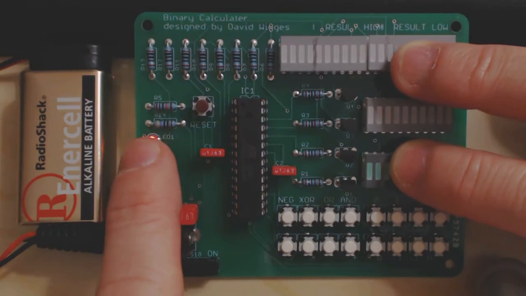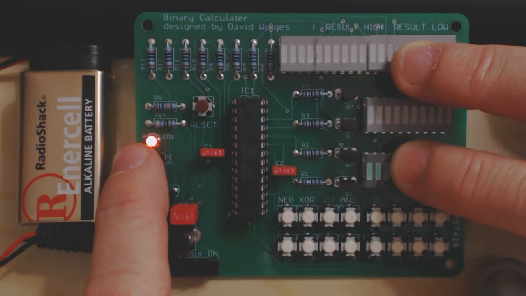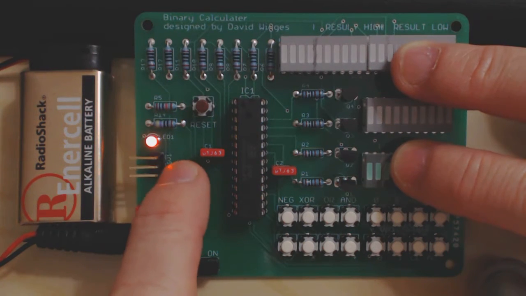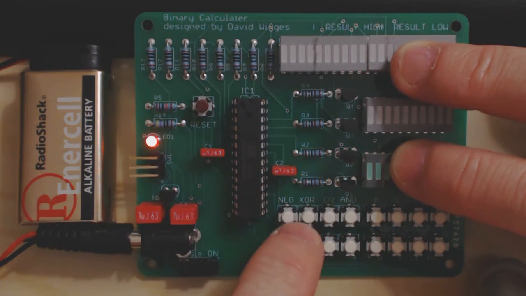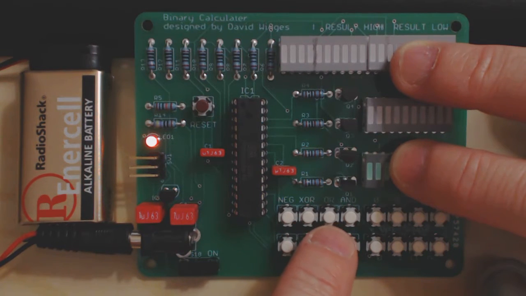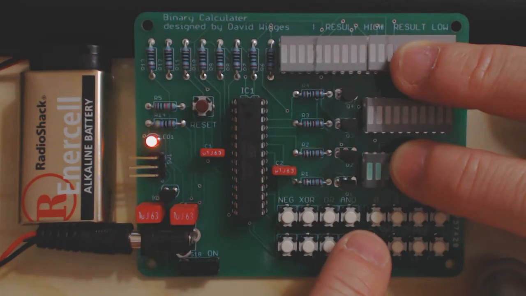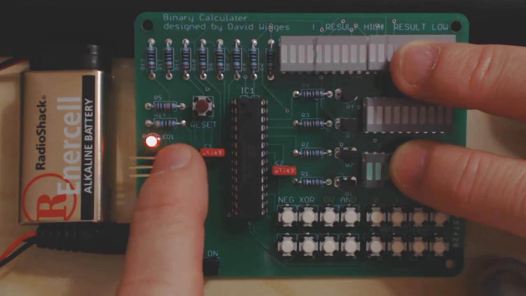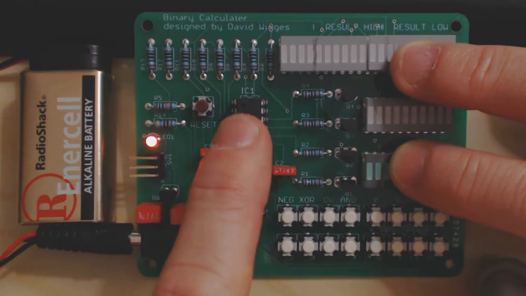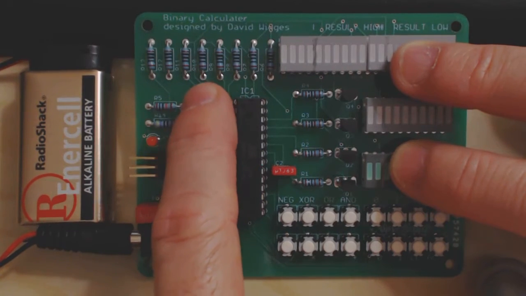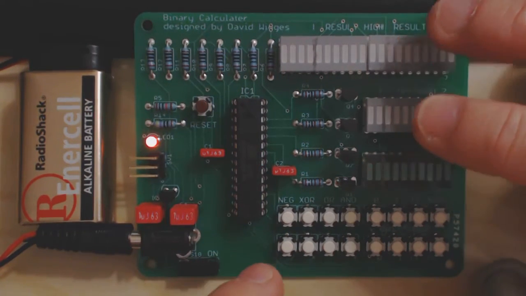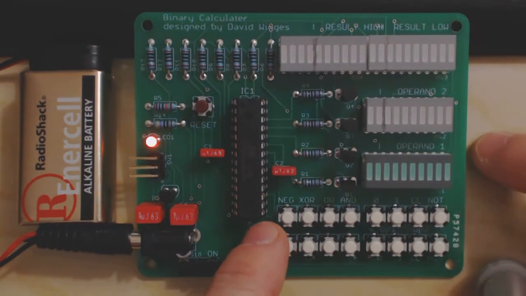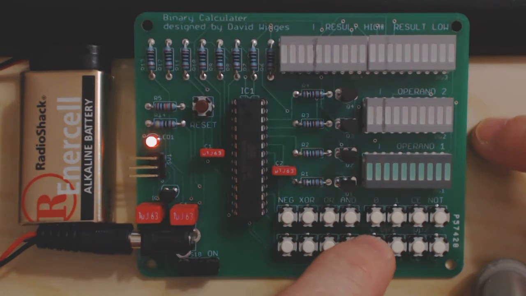I left that in. This LED is on the SCK line and also on one of the row or column lines pulling the push button switches. That's why it's driven high and illuminated. Here is my reset switch. And here are the 16 push button switches.